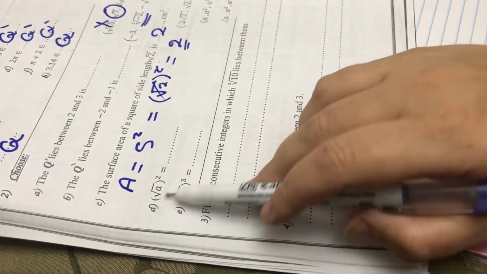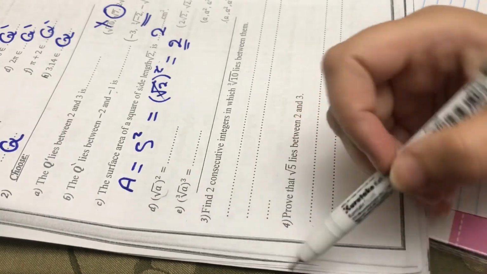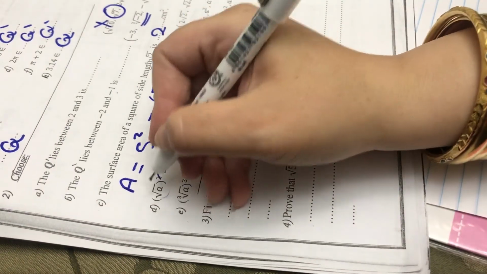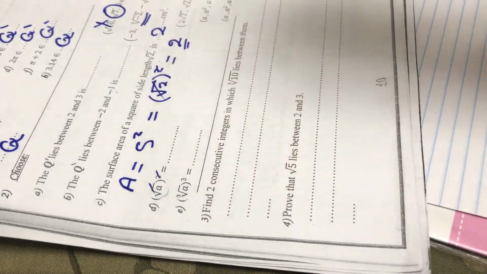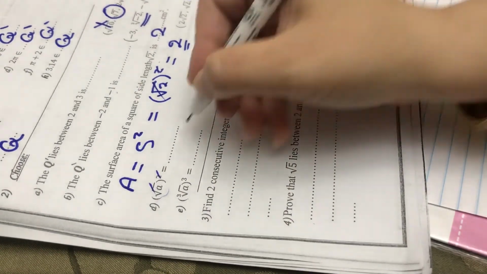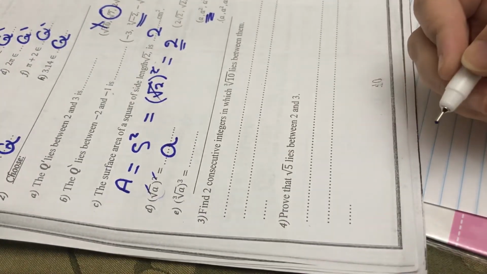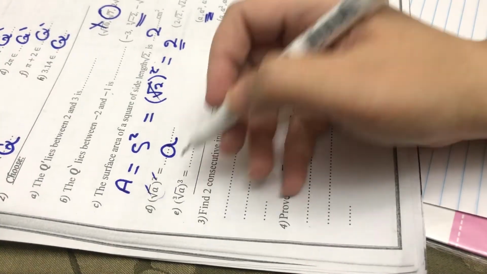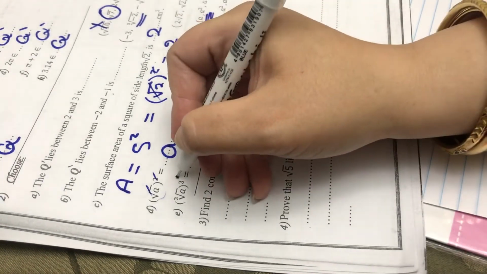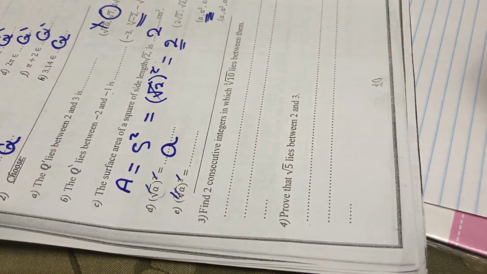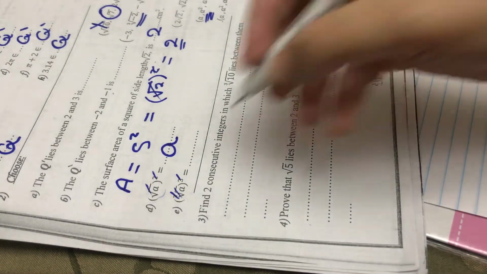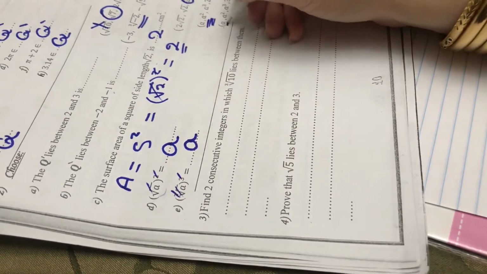Letter D, square root of A all to the power of 2: the power 2 cancels the square root, so it will be A. Cubic root of A all to the power of 3: the power 3 also cancels the cubic root. The final answer will be A. Okay?